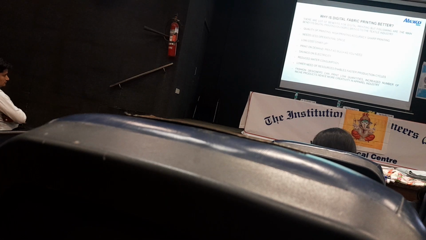Why is digital fabric printing better? There are a lot of benefits, but the following are the main benefits of digital printing on fabric. High quality printing, high printing accuracy and sharp printing we can get by digital printing. It needs less operation space and has a low cost startup.